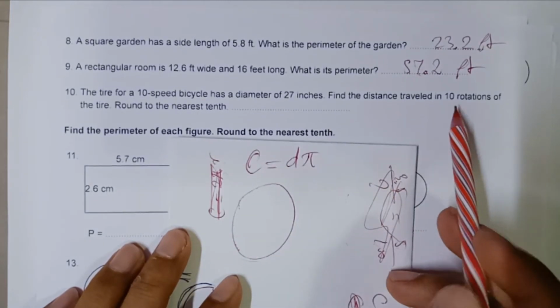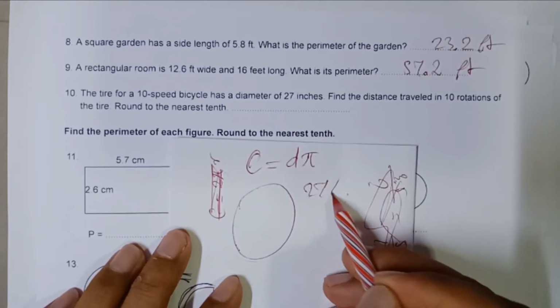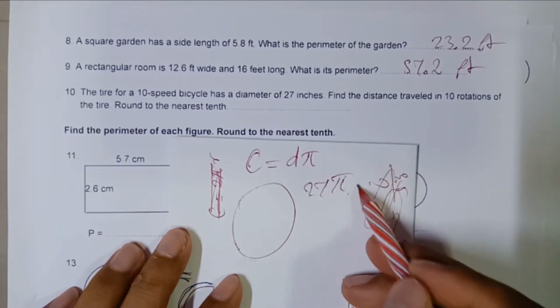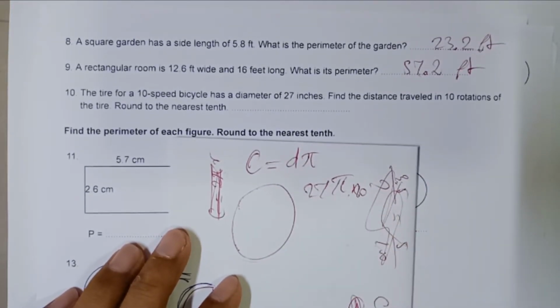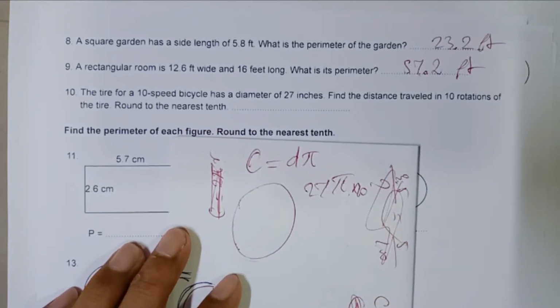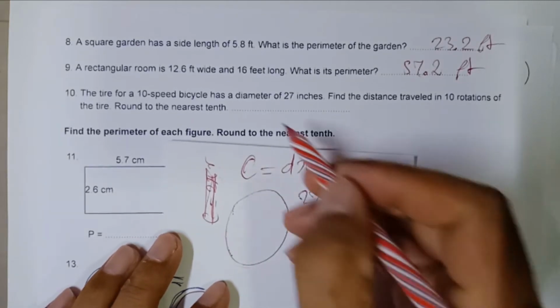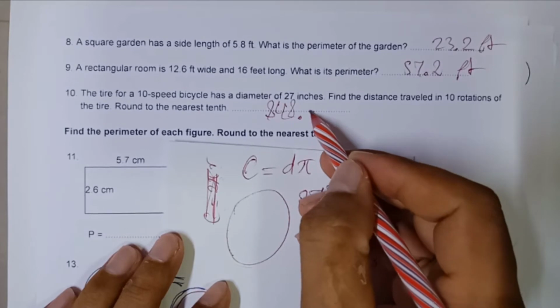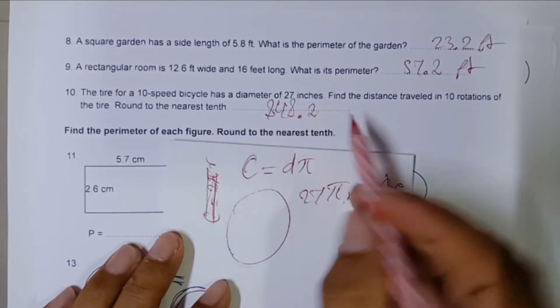But this is 10 rotations. When you get 27 times pi, that's for one. You need to find 10, so you multiply by 10. And then you round to the nearest tenth. That will give you 848.2. This is in inches.